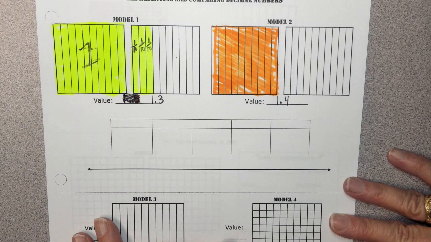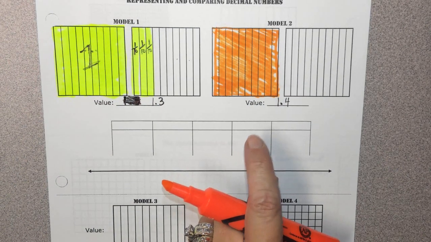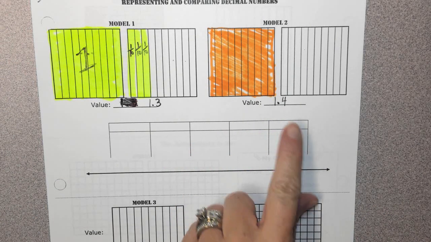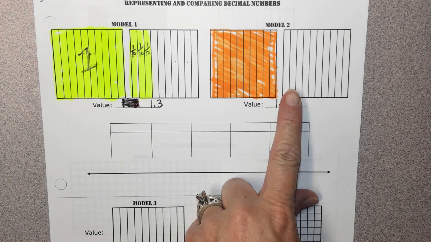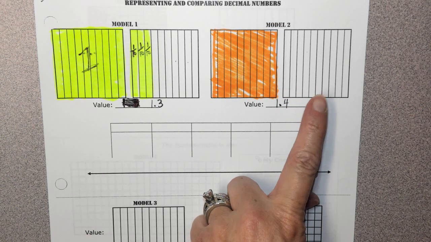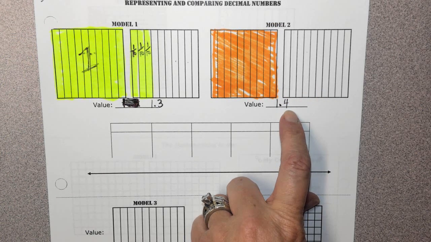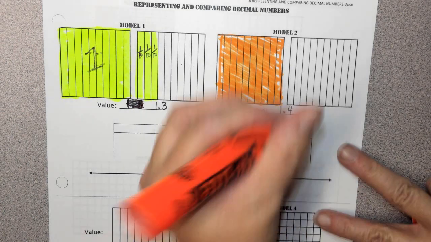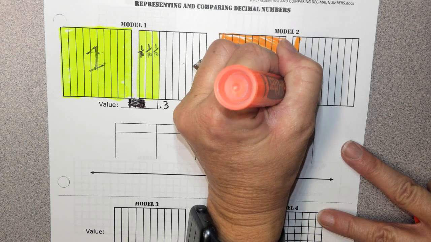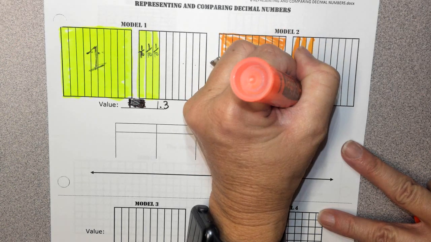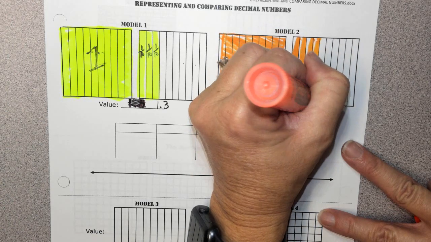Okay. And then behind that I have 4/10. So over here, where I see that I have another model that's divided into 10 equal pieces, I'm going to quickly highlight 4 of those 10ths. So we have 1, 2, 3, 4.